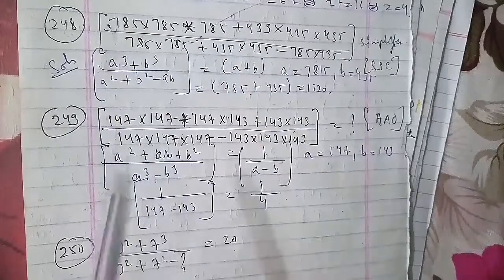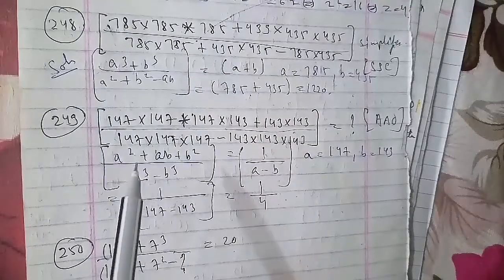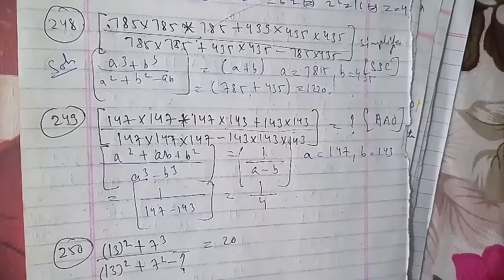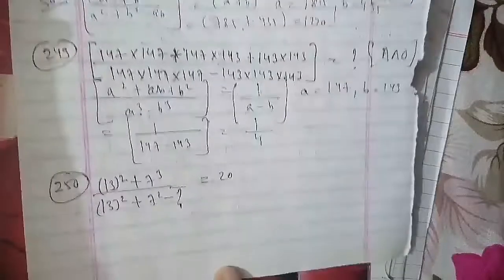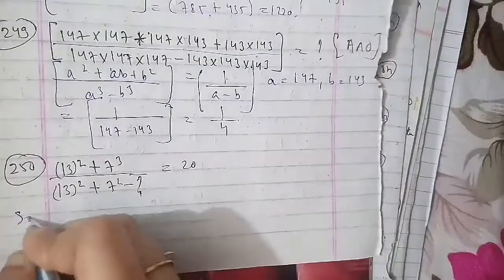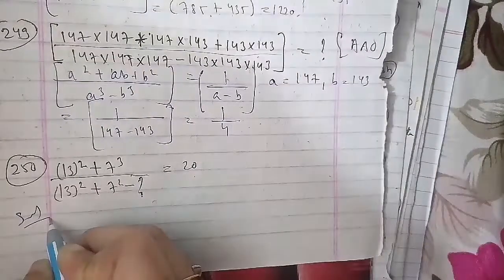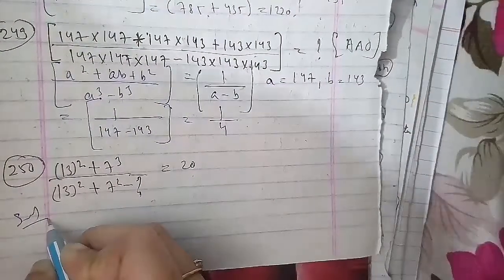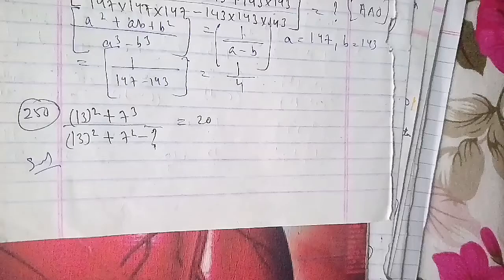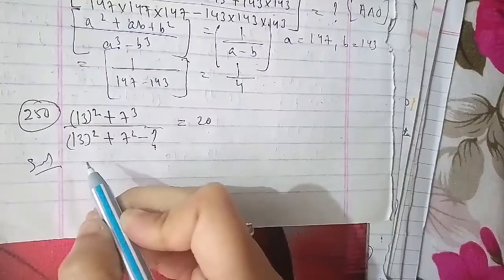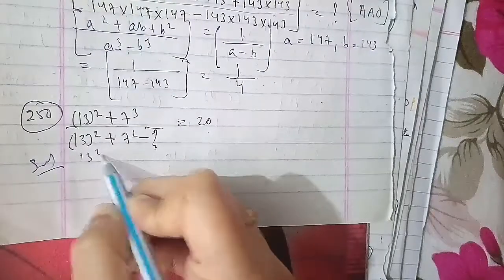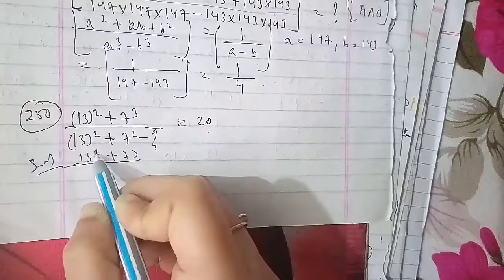So here we have (13 cube plus 7 cube) whole upon (13 square plus 7 square minus the question mark), and we'll let this question mark be x, which equals 20 here.